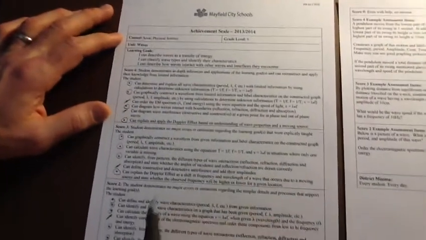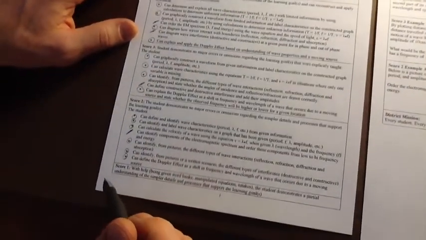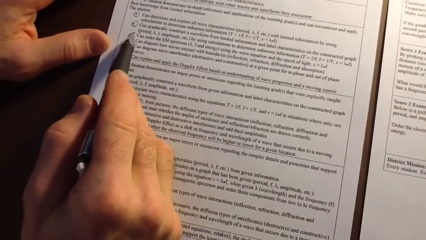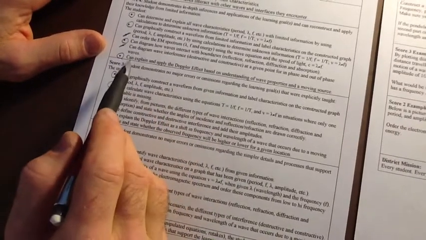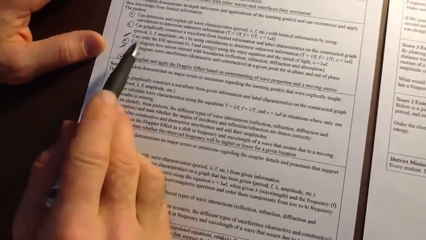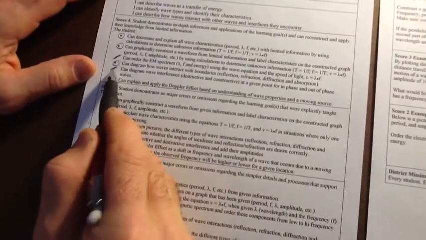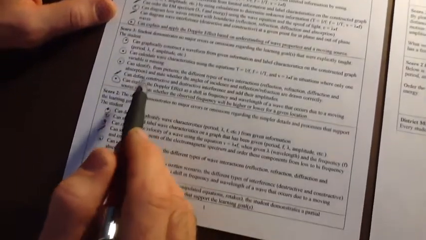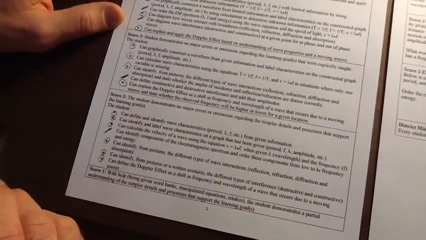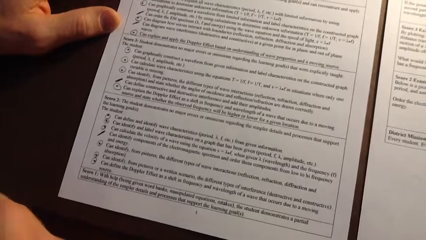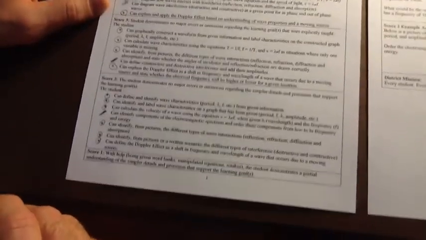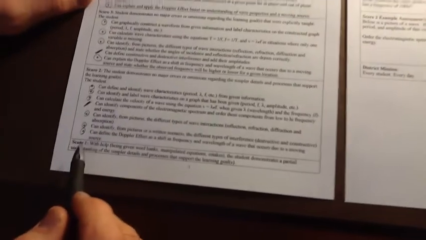Here's an achievement scale for the waves unit, and I've crossed out the things that we decided not to do this year. So in the A level, we've not done can order the EM spectrum, so you won't be responsible for that, and you won't have to diagram wave interference. We haven't done any of that. At the B level, the only thing we've not done is destructive and constructive interference. At the C level, it's identify the components of the electromagnetic spectrum. Everything else we've done there.